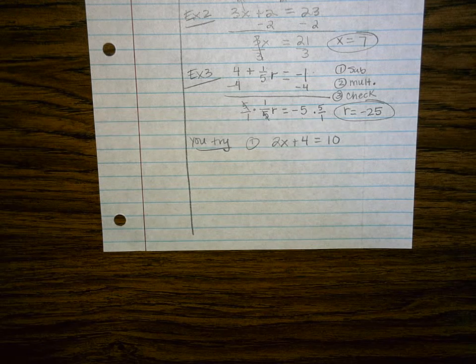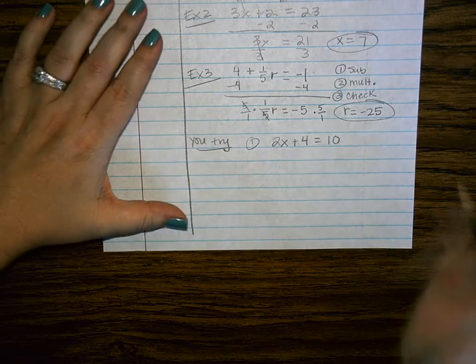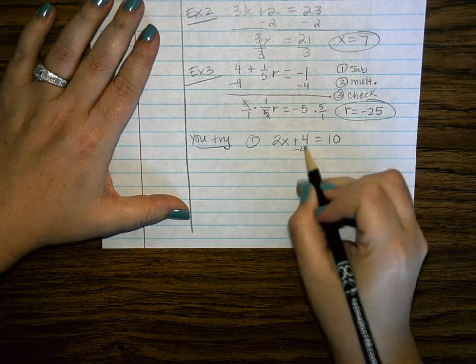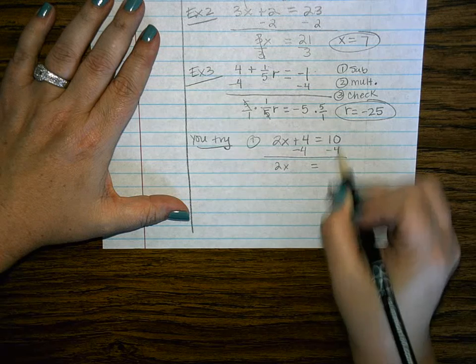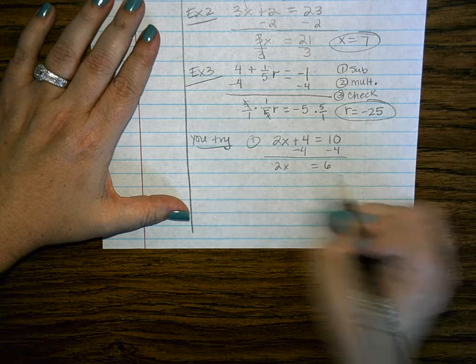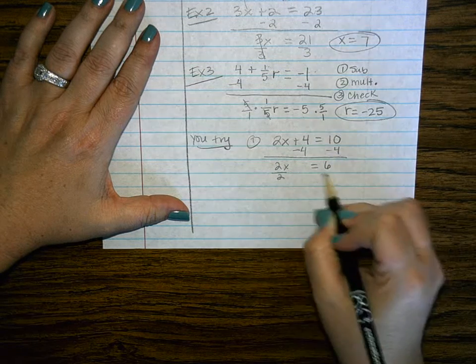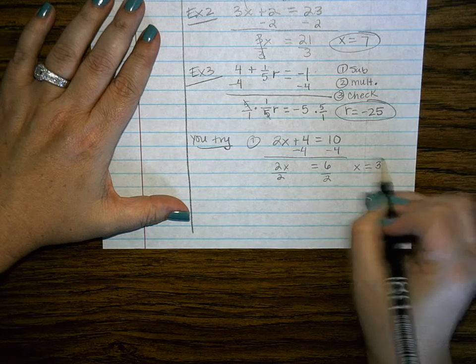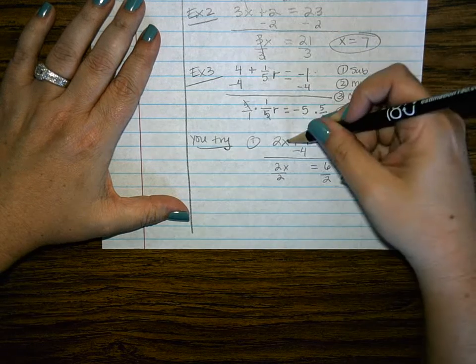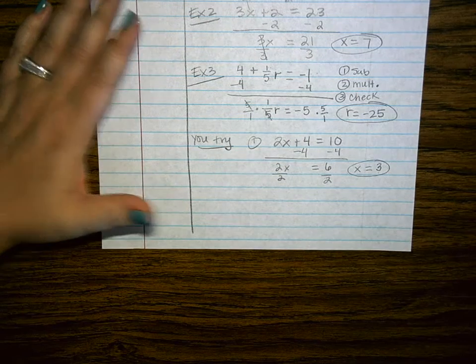Okay, what do you guys think it is? 3. Raise your hand if you think it's 3. I'm not even done. They're super fast. This is what they did. They did subtract 4. And then they had 2x equals 6. And then they probably didn't even write this because they just did it in their head, right? X equals 3. And plug it back in. 2 times 3 is 6 plus 4 is 10.